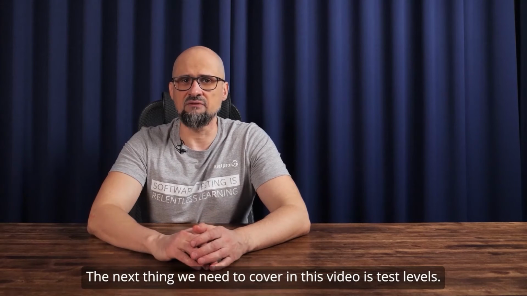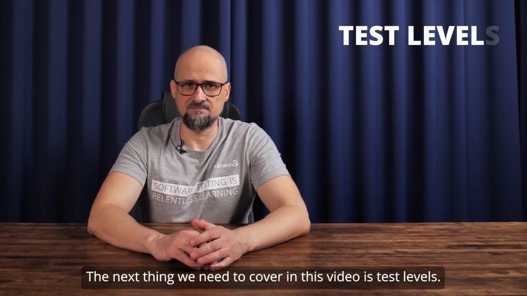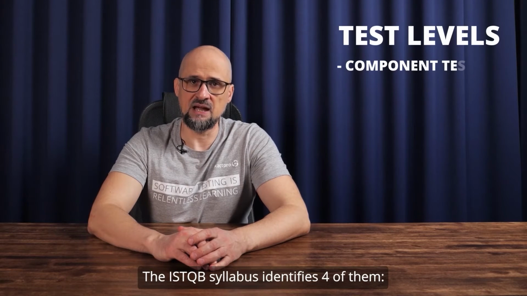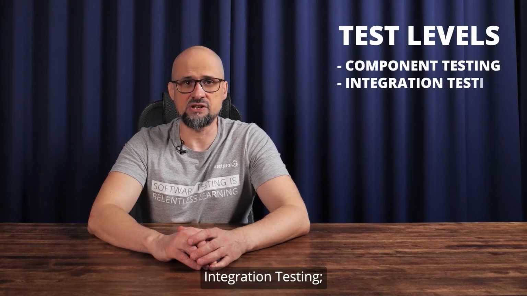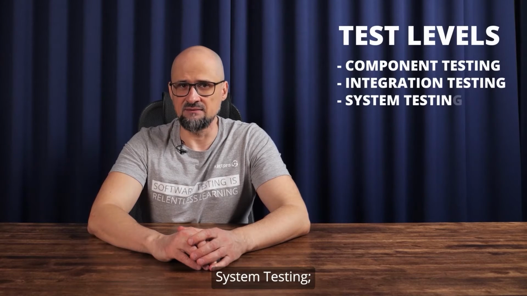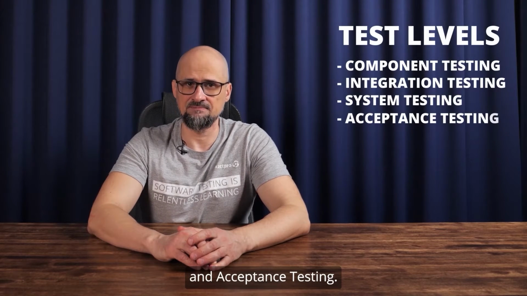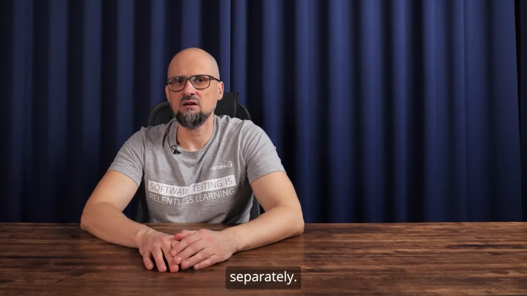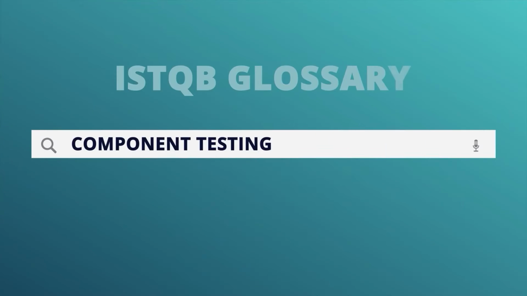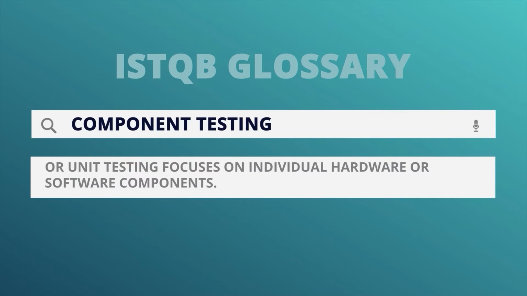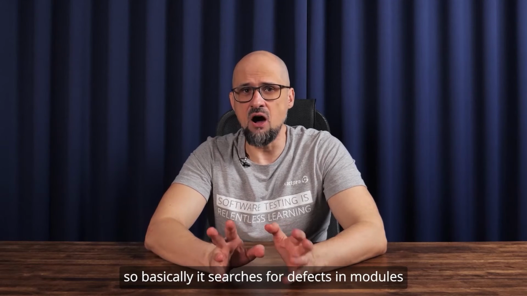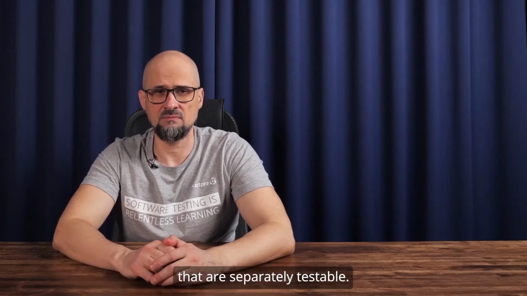The next thing we need to cover in this video is test levels. The ISTQB syllabus identifies 4 of them: component testing, integration testing, system testing, and acceptance testing. Let's look at what happens at each of them separately. Component testing or unit testing focuses on individual hardware or software components. So basically, it searches for defects in modules that are separately testable.